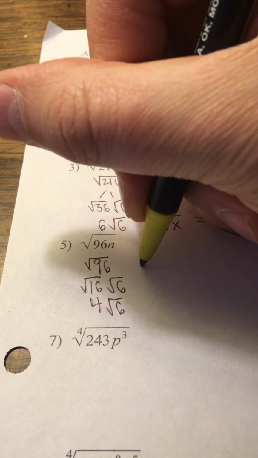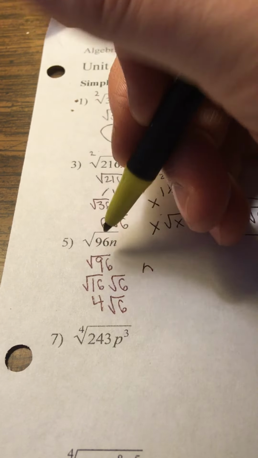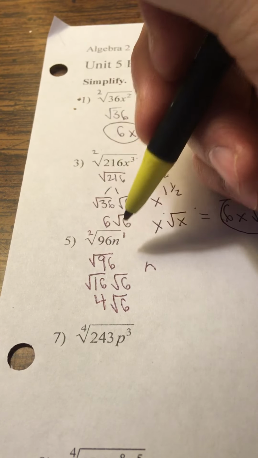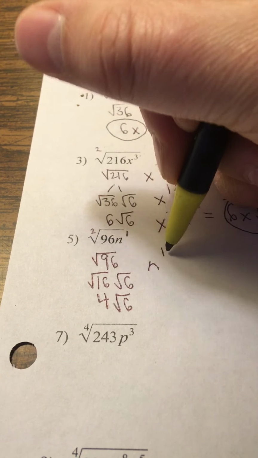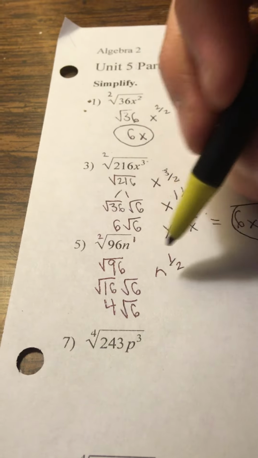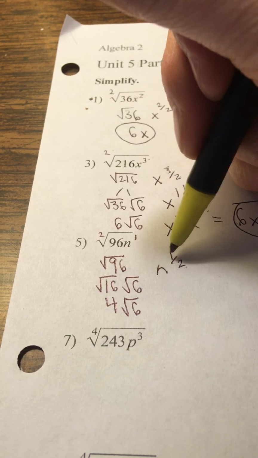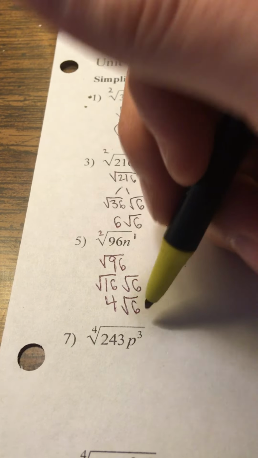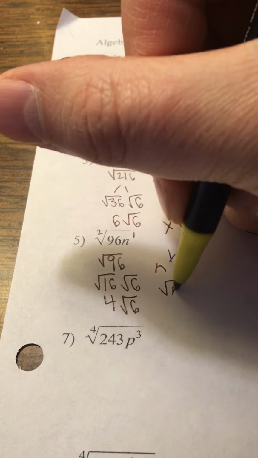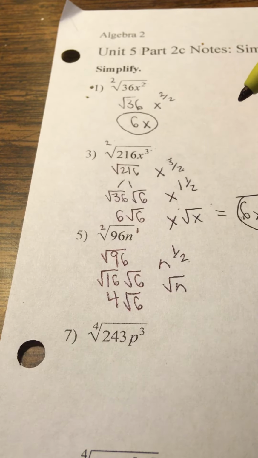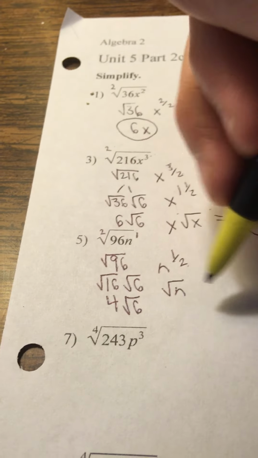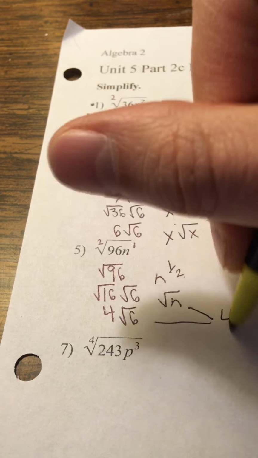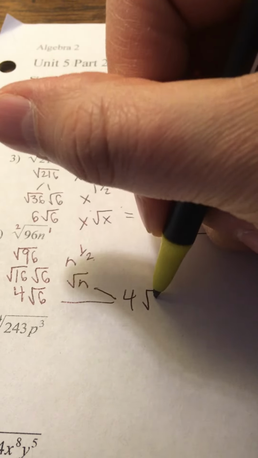Square root of n. This is like n to the what over what? There's a 1 exponent here. It's a 2 index, a 2 root. So n to the 1/2. Now this one, 2 won't go into 1 at all. I can't divide that, so there's nothing more I can do with that. That's just the square root of n. So now I just need to put all this together. My answer is going to say 4 square root of 6n.